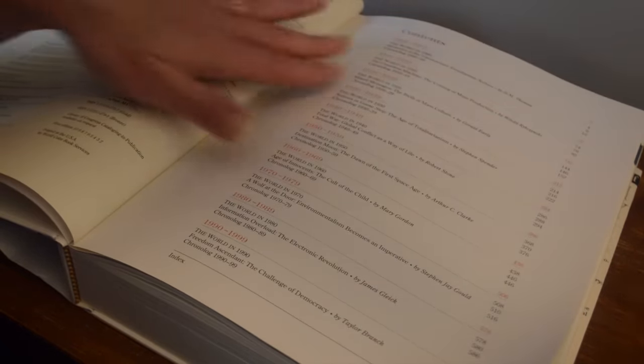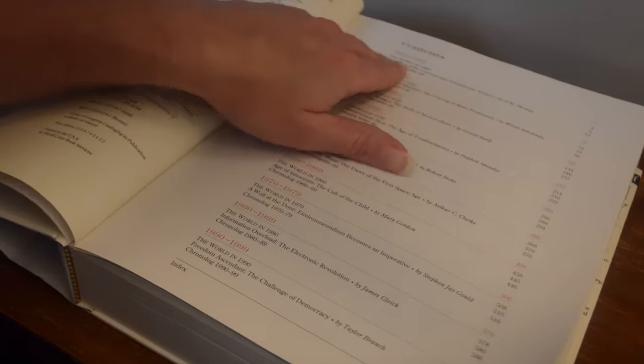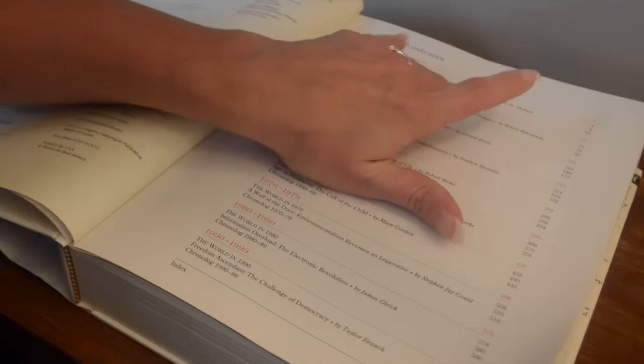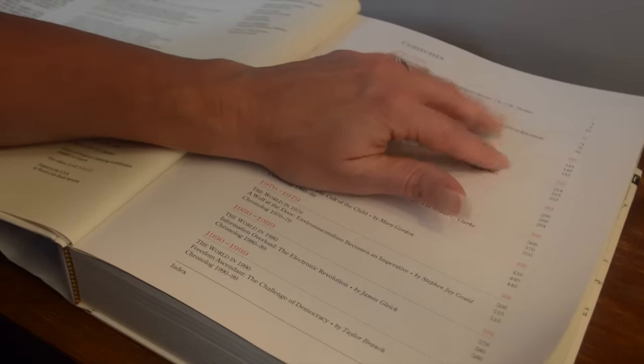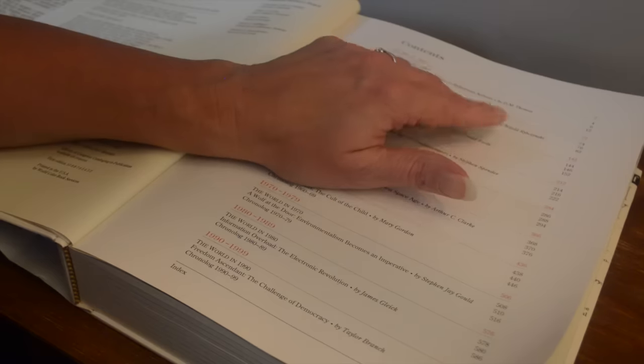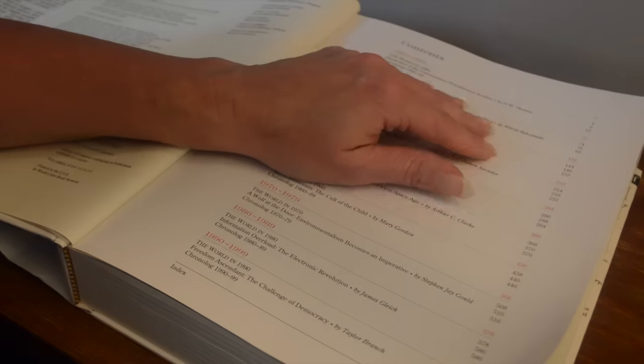They categorized this as mysteries of the unconscious. I don't know why they focused so much on Freud for this decade. There was so much more that happened.